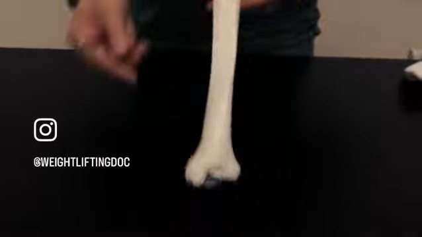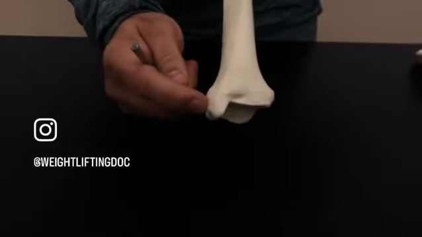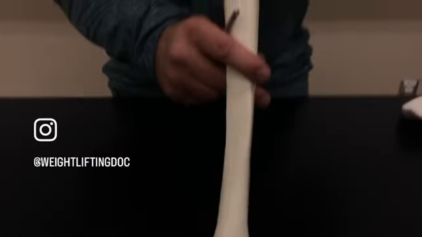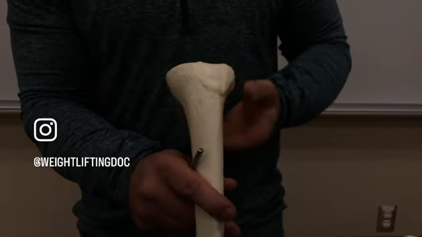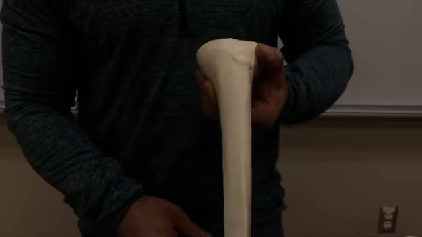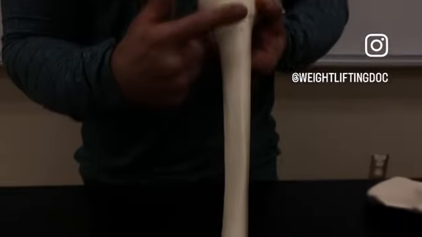Now we've got the tibia. This portion down here is called the medial malleolus. The reason I cover this first is to show you that this has to go on the inside of the ankle. This is the inside portion of your ankle, so that's got to be the medial side of the bone. We look up here, this bump on your shin, that's the front. That's called the tibial tuberosity, which makes this a left tibia, okay? That's got to go on the inside, that's got to go on the front.